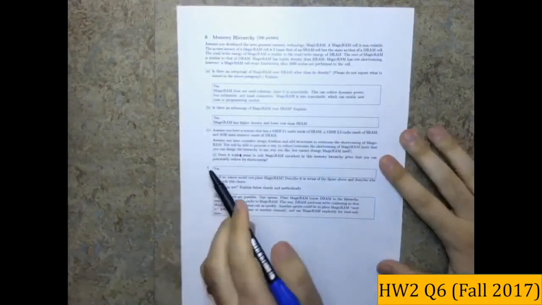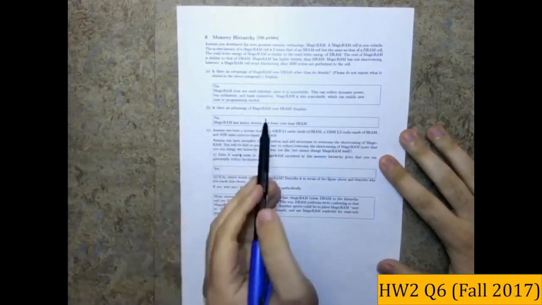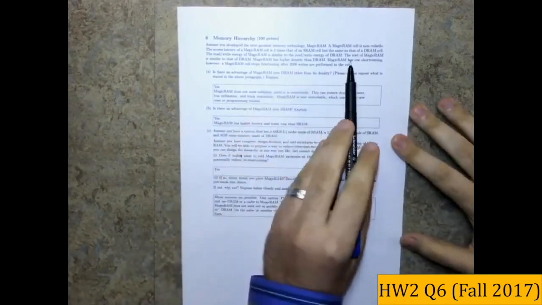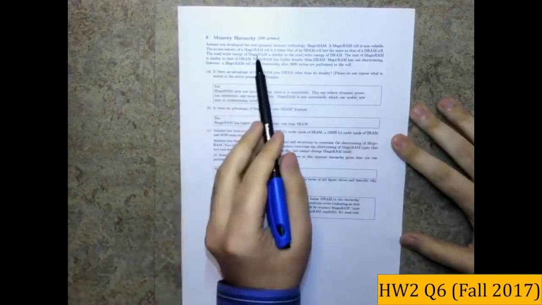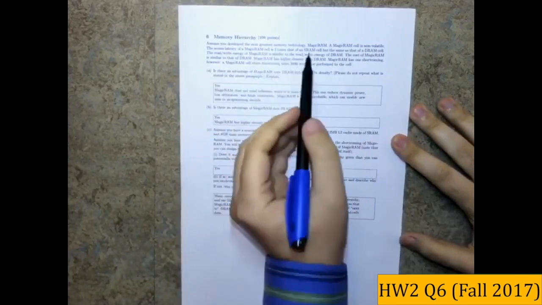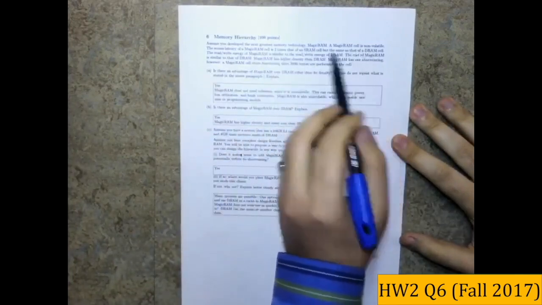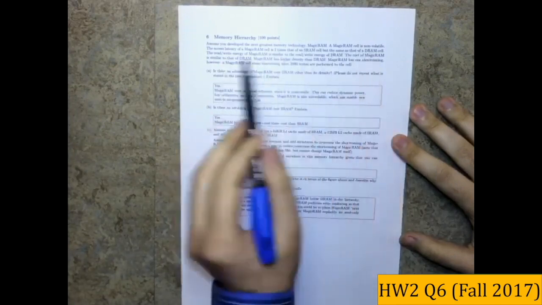Okay. Let's quickly go through question 6. In this question, we have a magic RAM, which is a non-volatile memory, and it is 2 times slower than an SRAM. The access latency is similar to DRAM's cell.